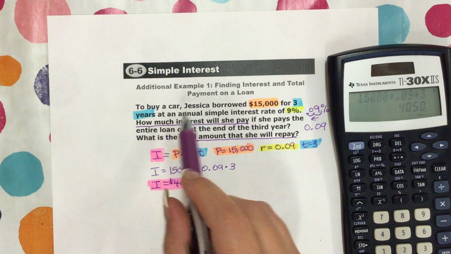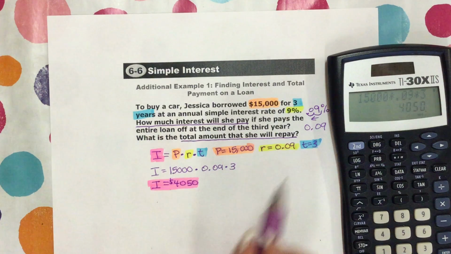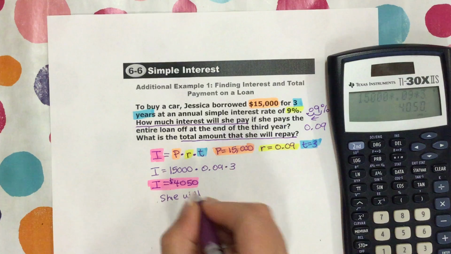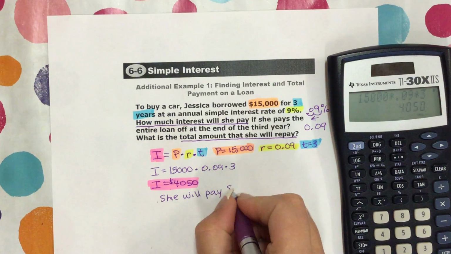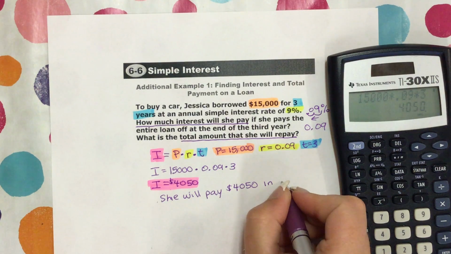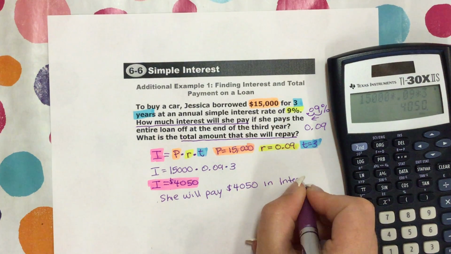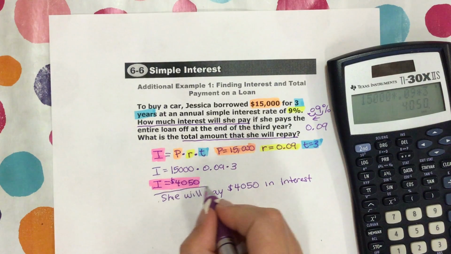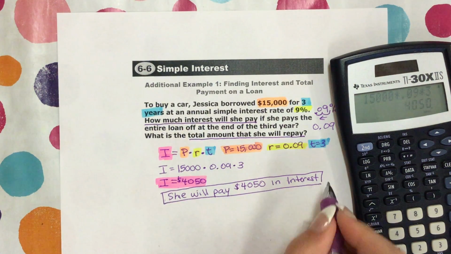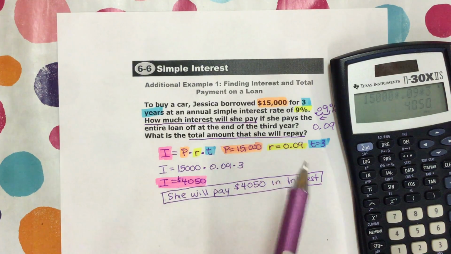That's how much money she's going to have to pay back for that car. So let's go ahead and answer the question. It says, how much interest will she pay? She will pay $4,050 in interest. Okay, that's the first question. The second question says, what is the total amount she will pay?